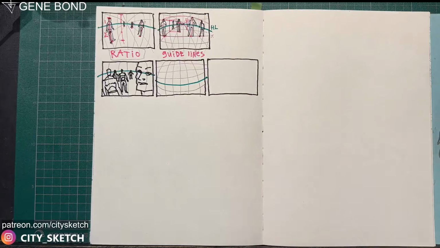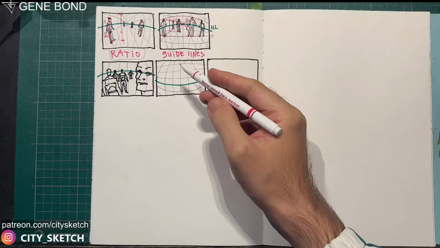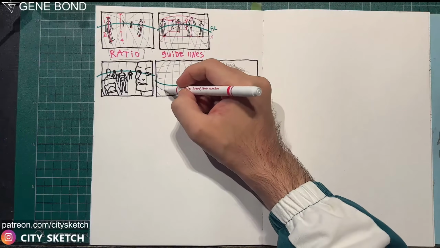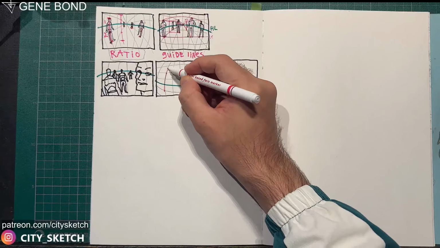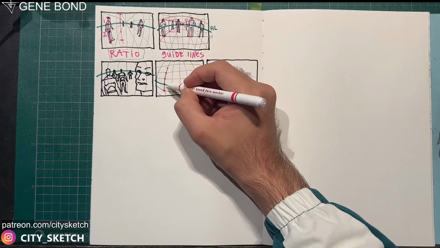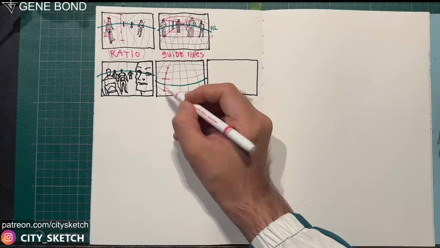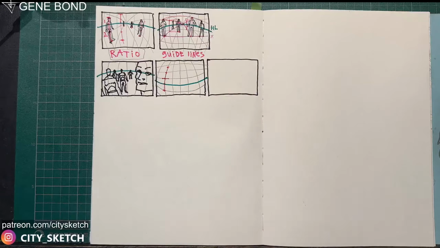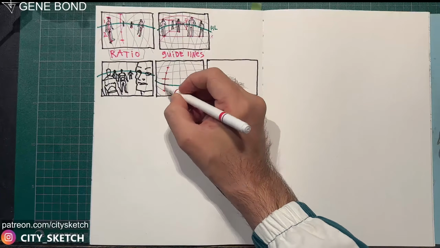If you also study proportion, and I will do a video about proportions, because this really can talk about every proportion you need to remember. But here, very quickly, the standard human proportion is 8 heads, right? So 8 heads, it means the pubic bone is at this level, half body, and a quarter of body is the knees.